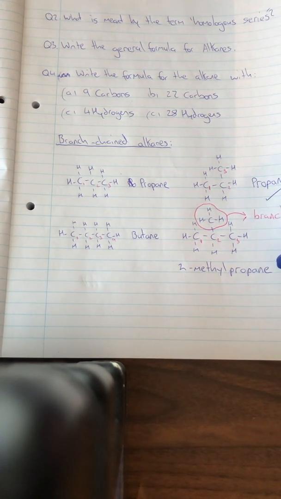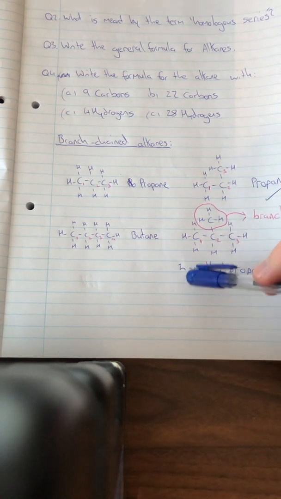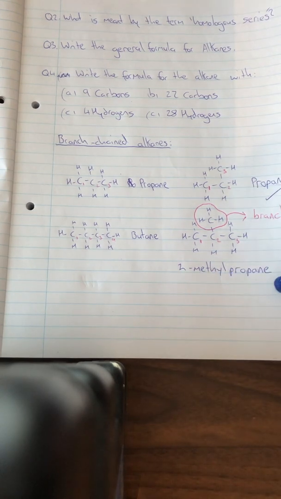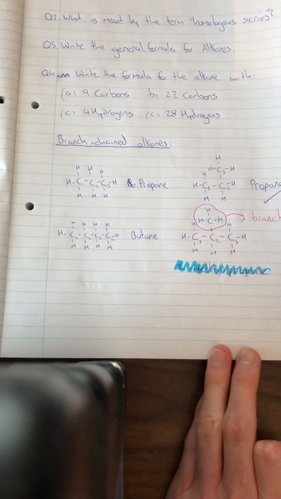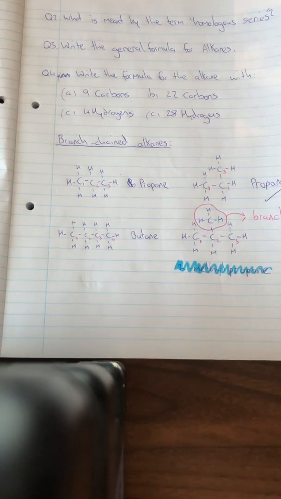And I'm not going to tell you why it's called that. I want you to go away and have a wee think, why is this molecule called 2-methyl propane? Okay, so that's your task for next lesson.